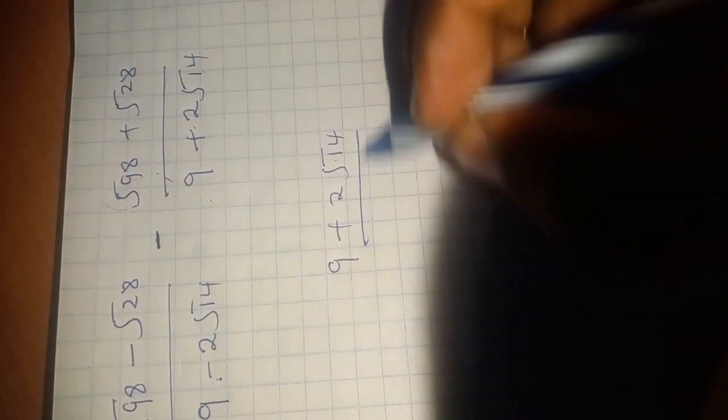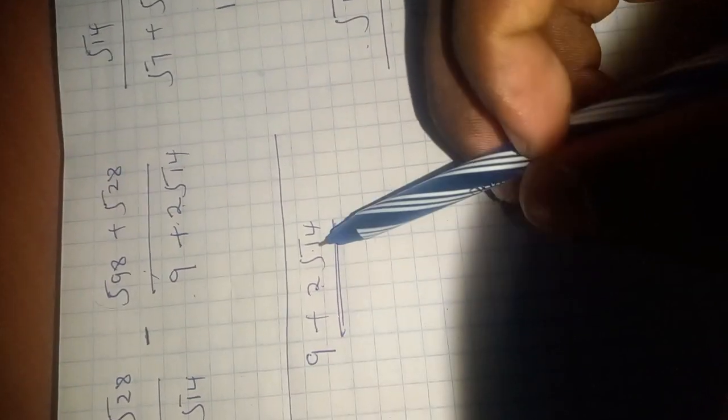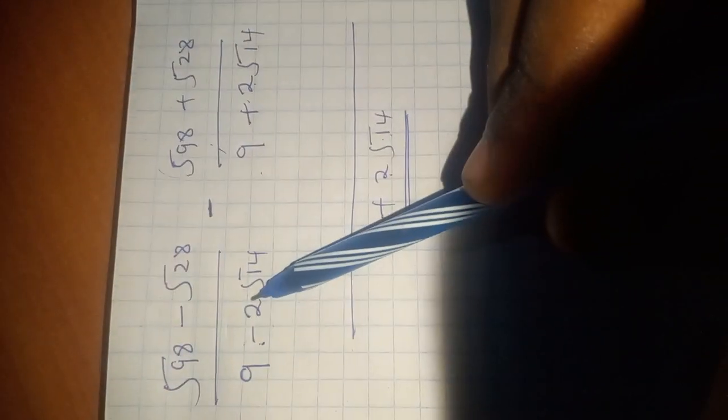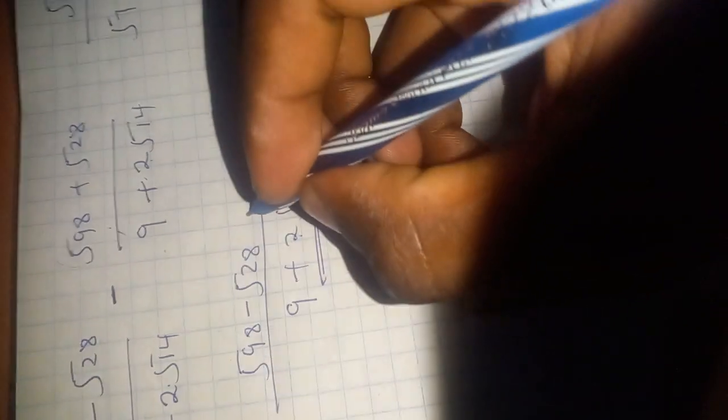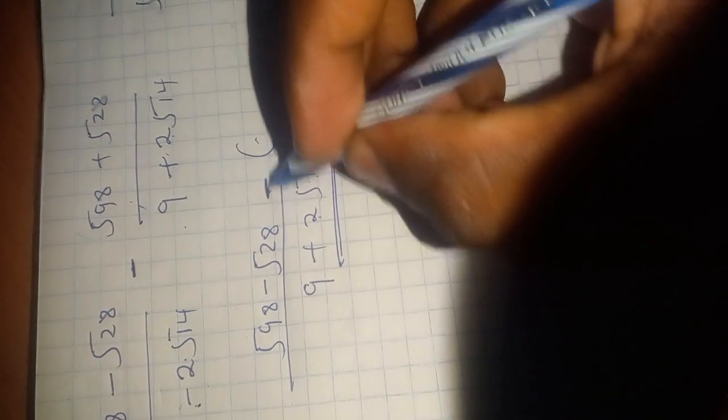Now the LCM here is 9 plus 2 root of 14, because this one is alike. So you get the LCM of the two, 9 plus 2 root of 14 there. So it will be 9 plus 2 root of 14 divided by this one will be 1, 1 multiplied by this one, root of 98 minus root of 28, minus, and you put it into brackets because there is a subtraction here.